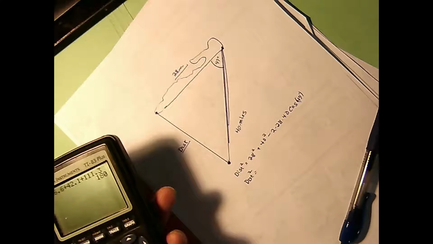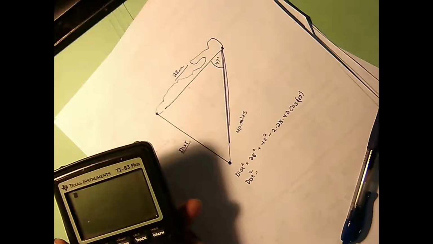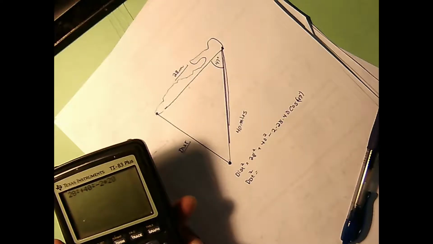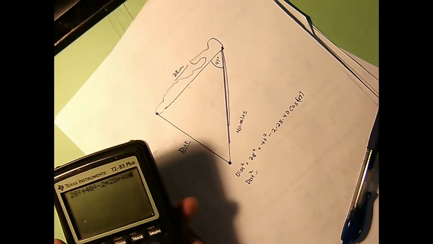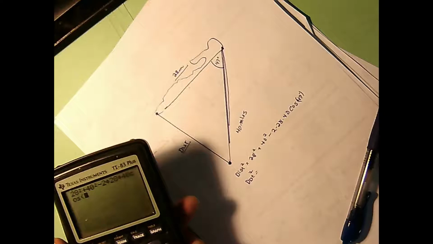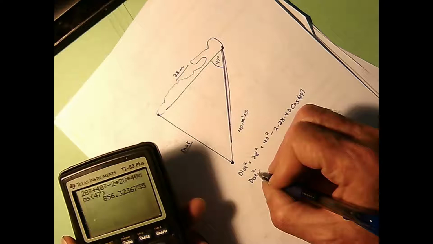Well, I didn't do that well. 28 squared plus 40 squared minus 2 times 28 times 40 cosine of 47. Yeah, I think that's all good. Enter that, and there's the square of the answer. Distance squared is 856, which I really don't care much about.